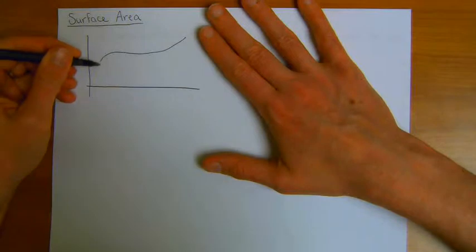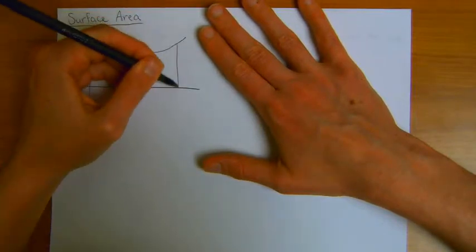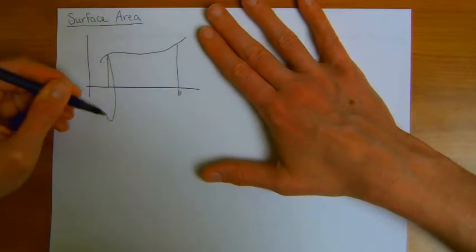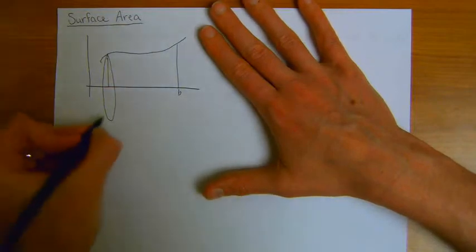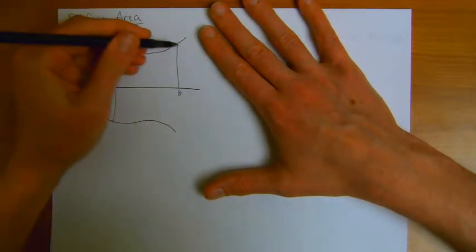So suppose I take this curve, maybe from this point A to this point B, and I rotate it around the x-axis. It's going to be something that looks like this.